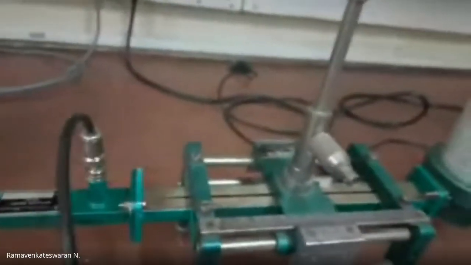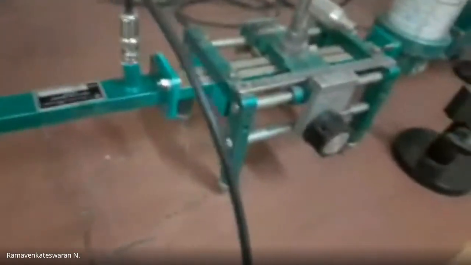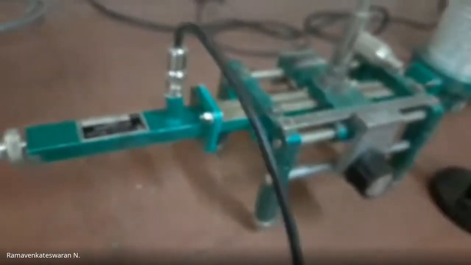This is a slotted section. This is normally used, and you can see it in the textbook Bowser also. It is normally used to find out the VSWR, and also I can find out unknown loads. So if I don't know the load, I can find out the impedance. I can find out the load impedance using this slotted section.